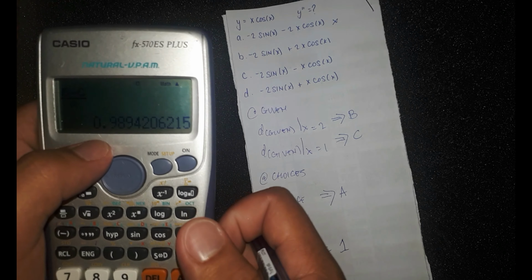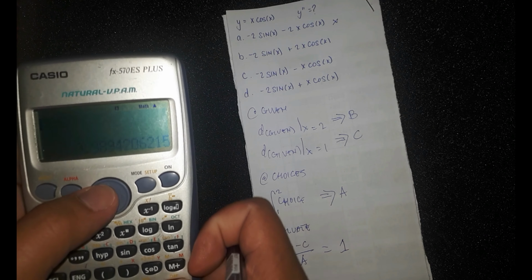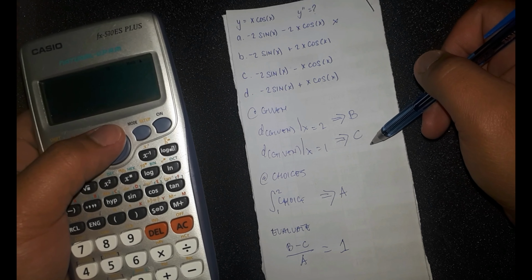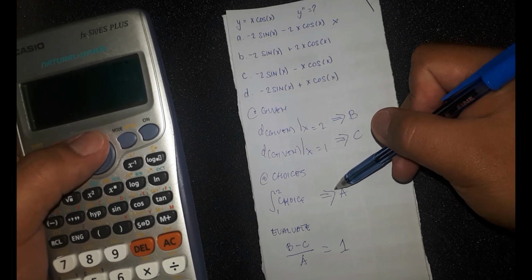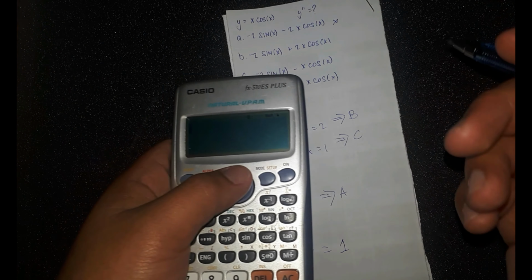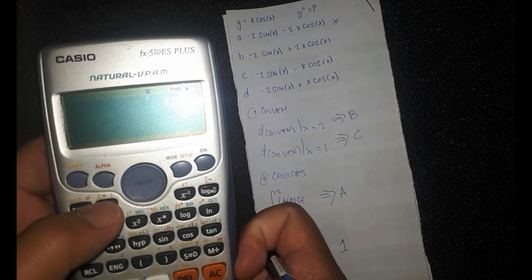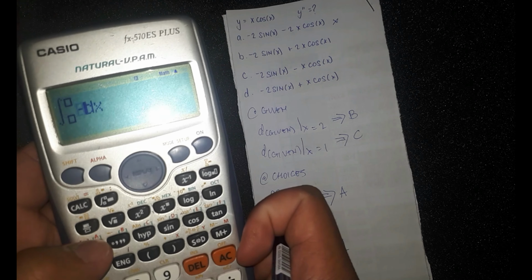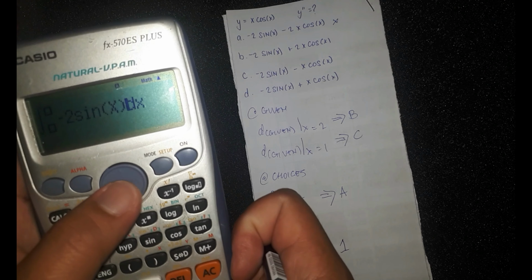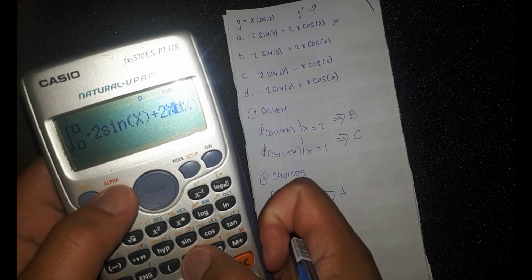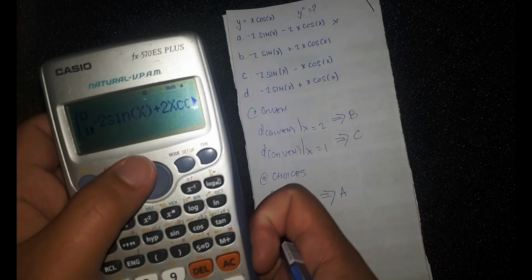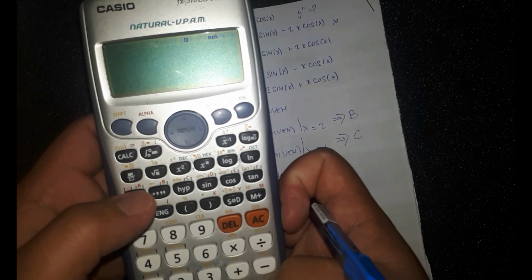Next, since B and C are derived from the given, B and C are constant now. Ang lalaruin na lang natin ang A, which is manggagaling dito sa mga choices. So let's go to choice B. Integral ng negative 2 sine x plus 2x cosine x with lower limit 1, upper limit 2, and store siya sa A.